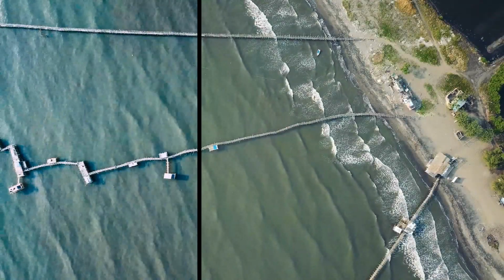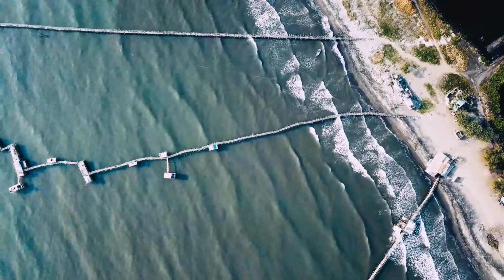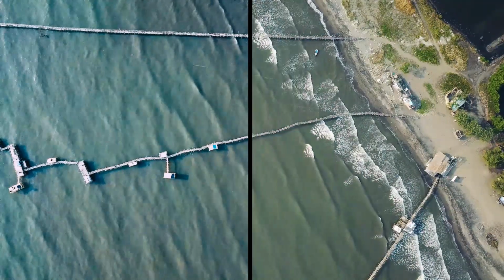Hello everybody, Chris here, and in this video I want to show you guys how we can do a before-after video clip comparison inside of DaVinci Resolve.